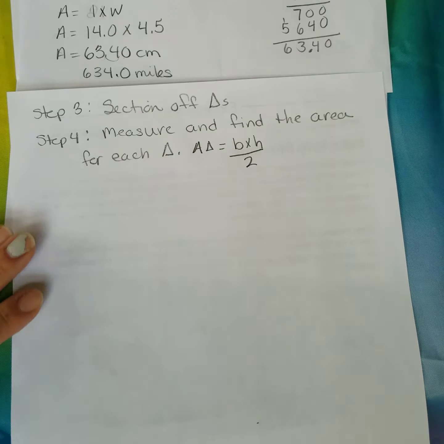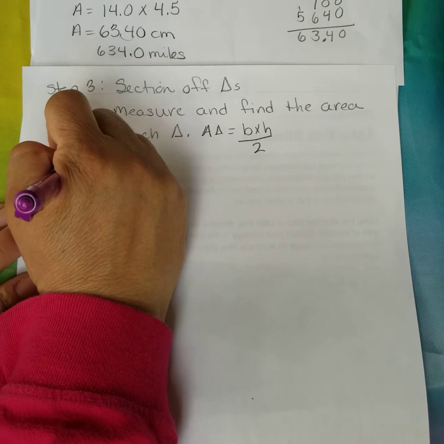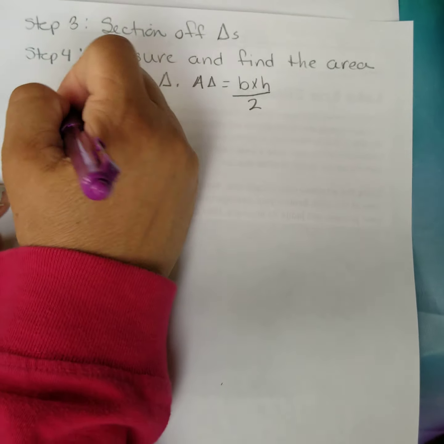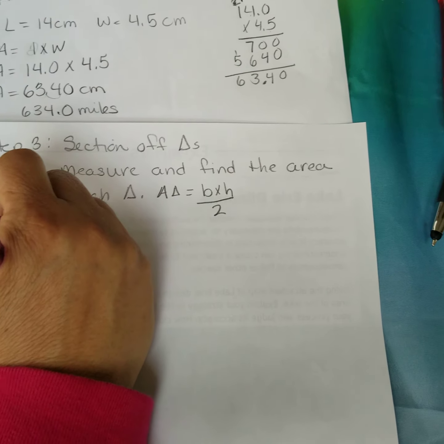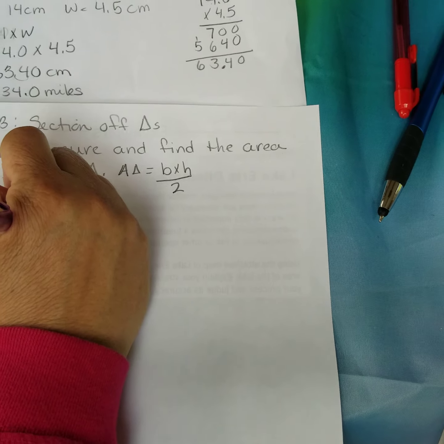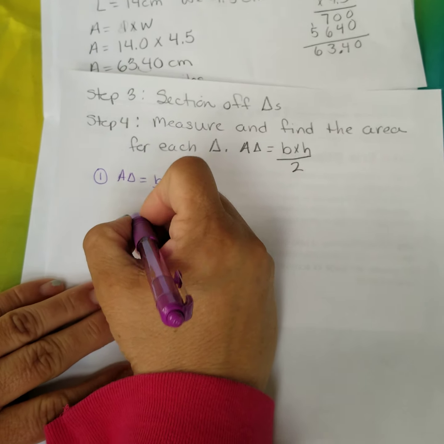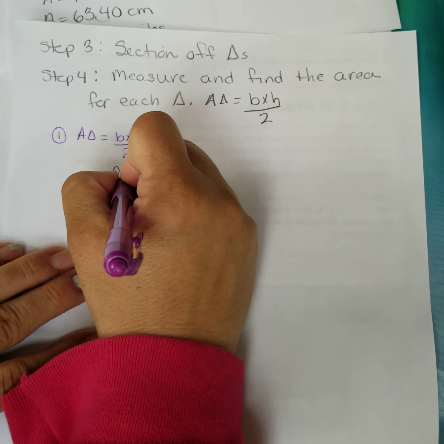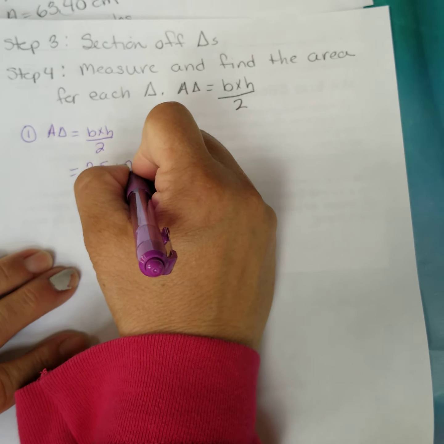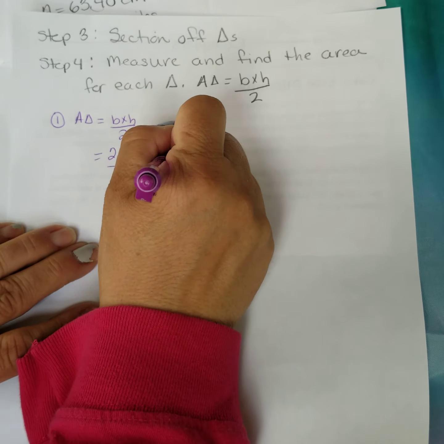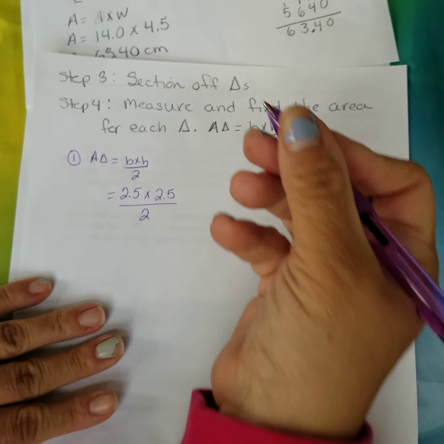So our first triangle, triangle 1, is 2.5 times 2.5, and we're going to divide that by 2.